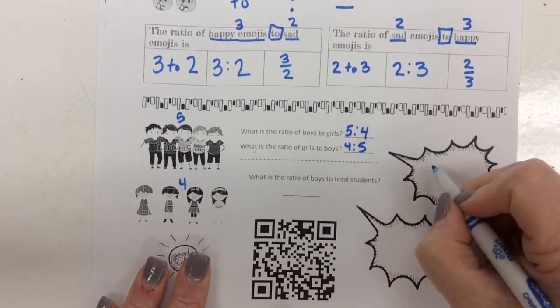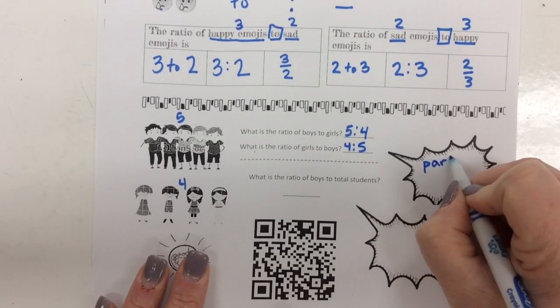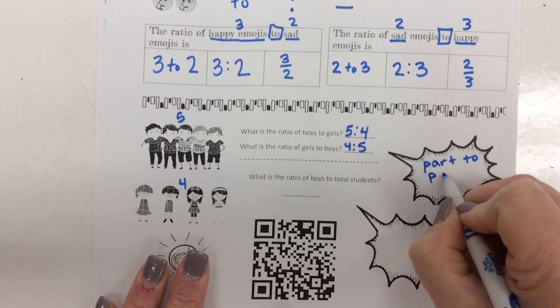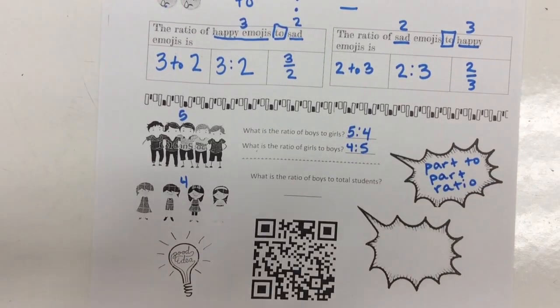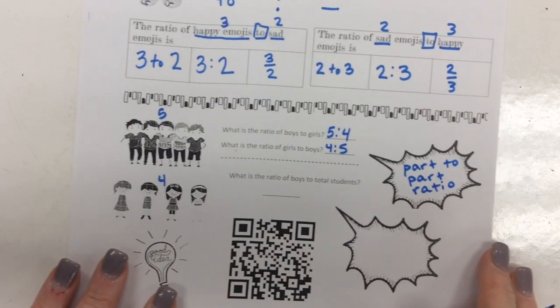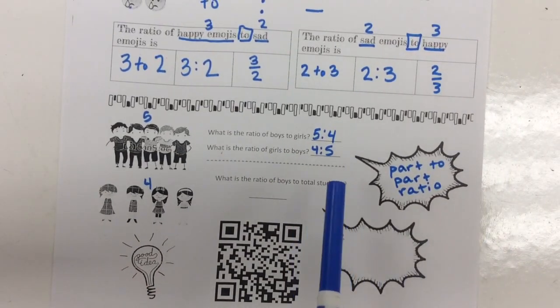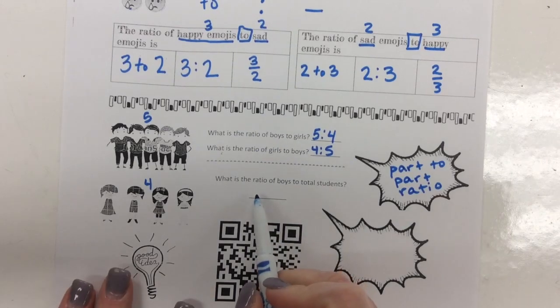Now, we're going to call this one a part to part ratio. That means we're comparing one part of this information to another part. We're comparing the part that's boys to the part that's girls.